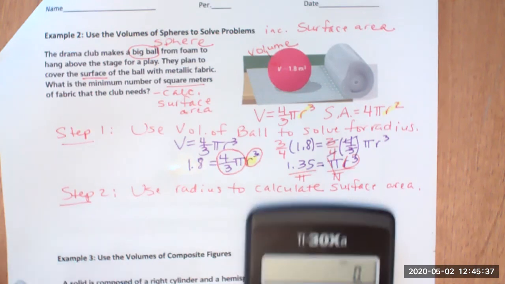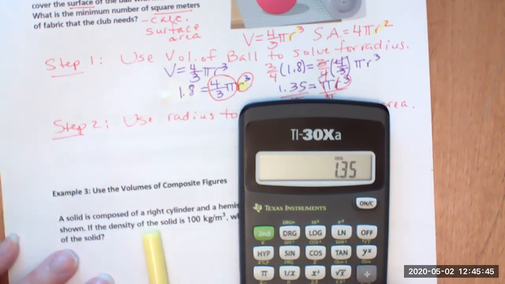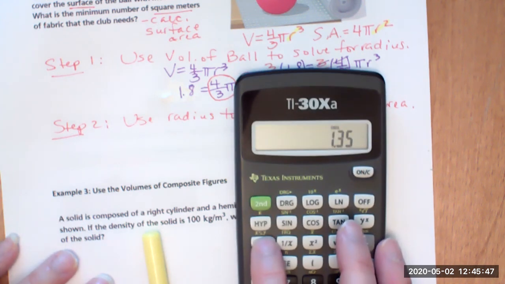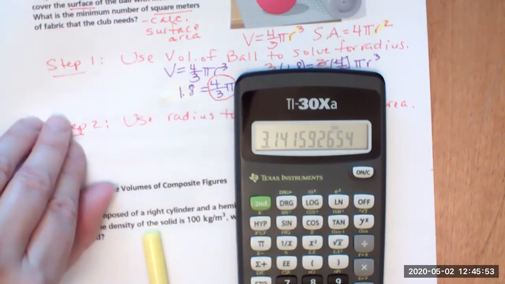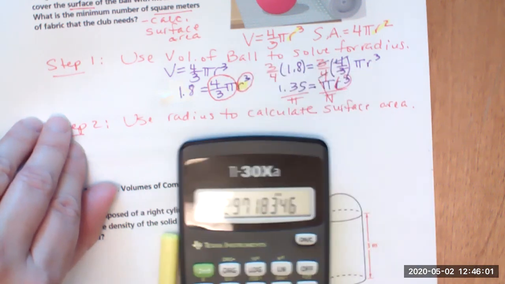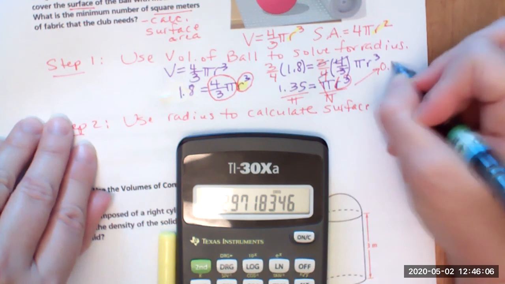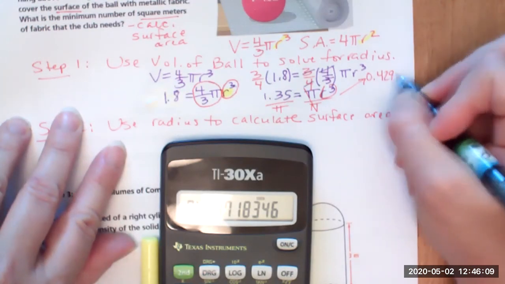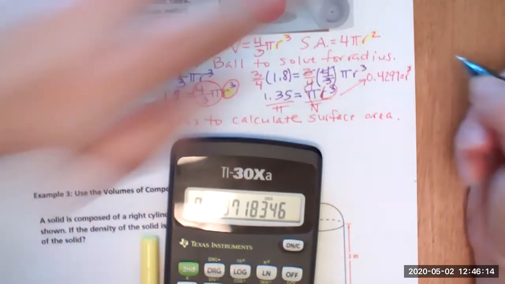So I'm going to say 1.35 divided by pi, here's the pi button, equals, because you can see the pi written across, so make sure you hit equals. You're going to get 0.4297. So I've got 0.4297 equals r cubed.